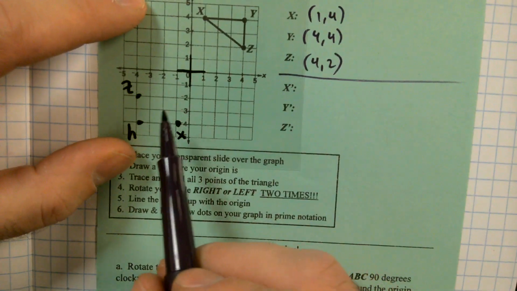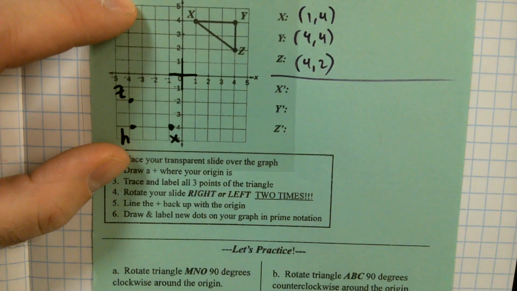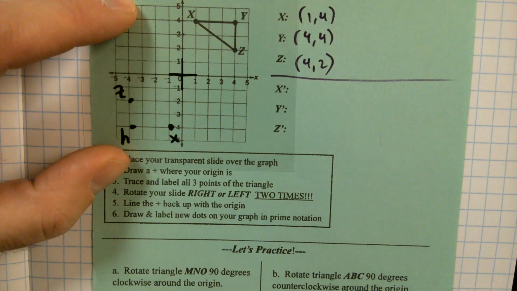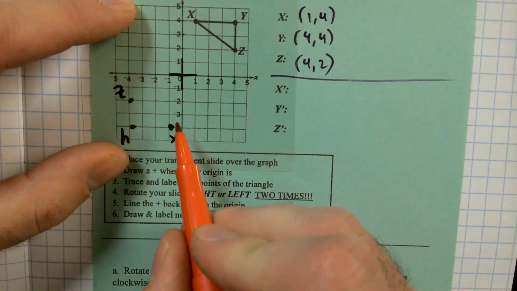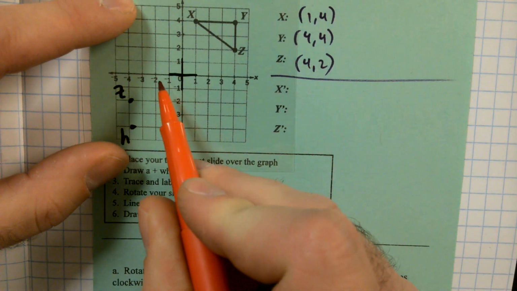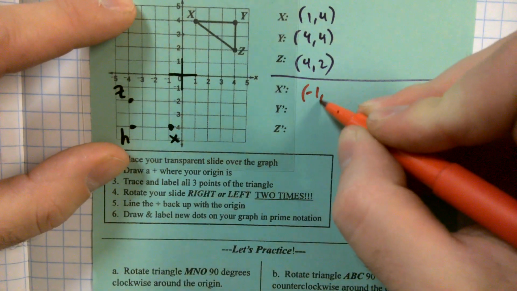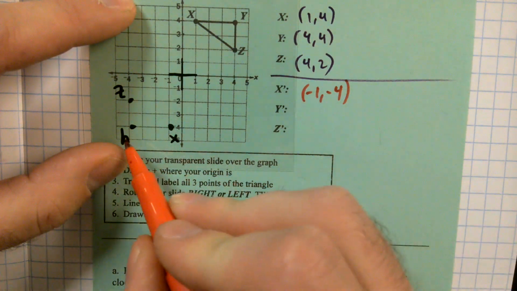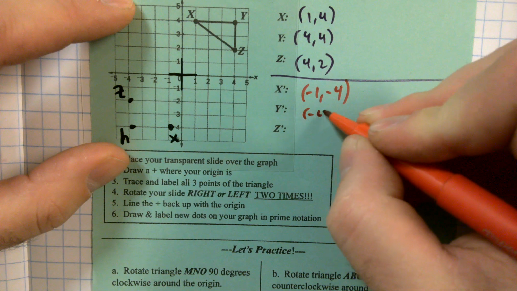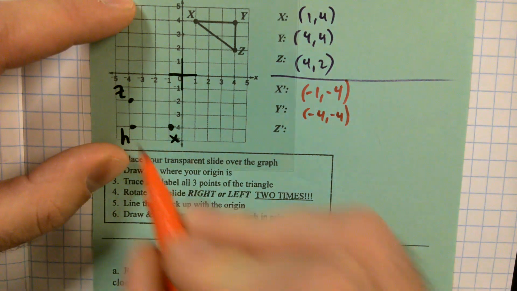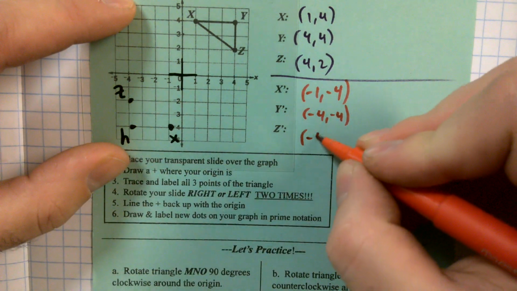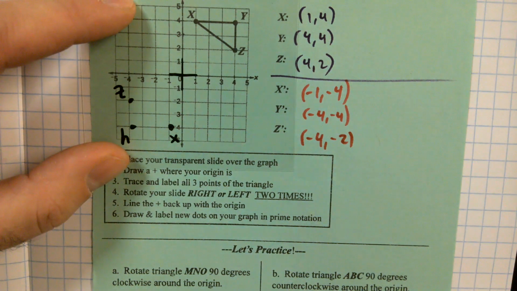Okay, once we get down here, right, there's a couple things we can do. We can just mark our prime coordinates right now. X prime is going to be at -1, -4. Y prime is going to be at -4, -4. And Z prime is going to be at -4, -2.